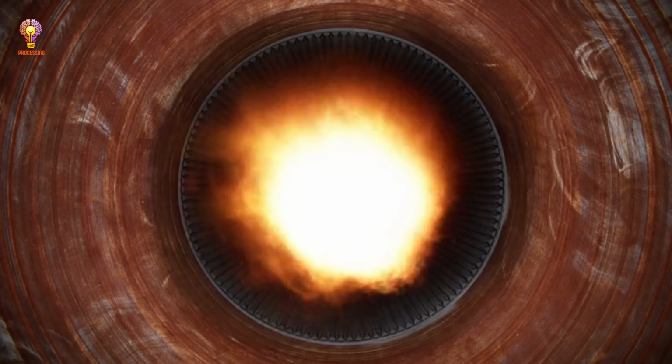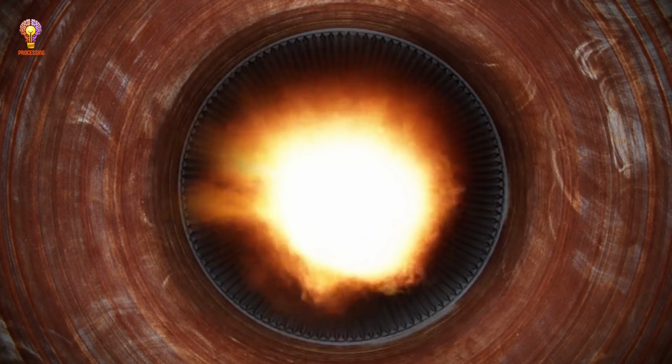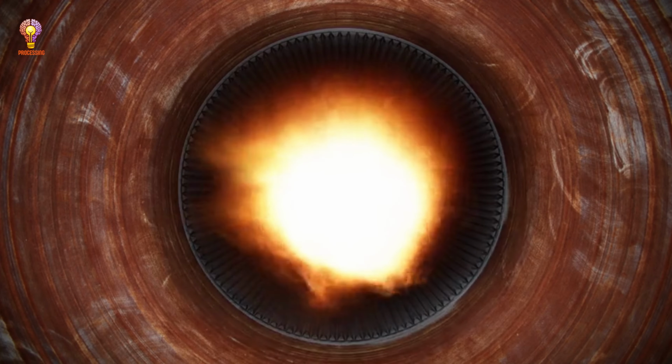of impurities. The reaction in the blast furnace can be simplified as Fe2O3 + 3CO gives 2Fe + 3CO2.